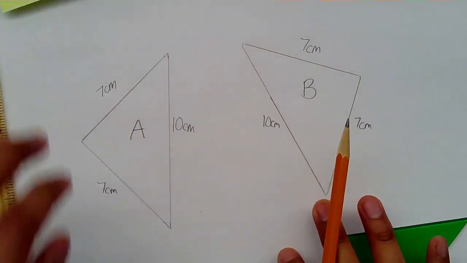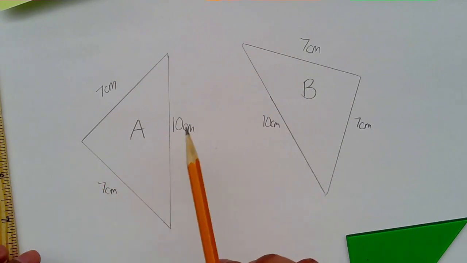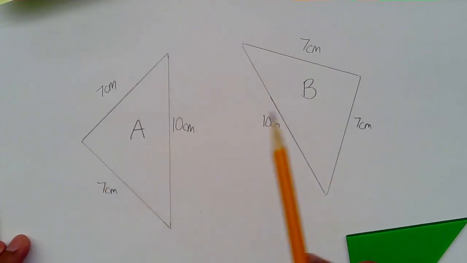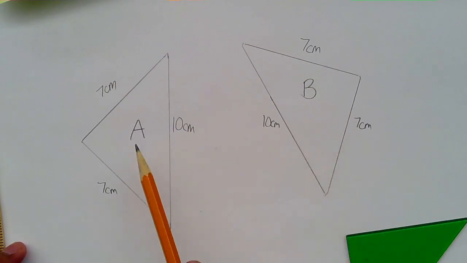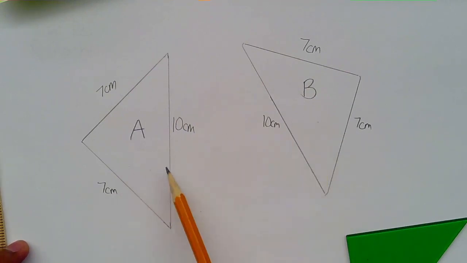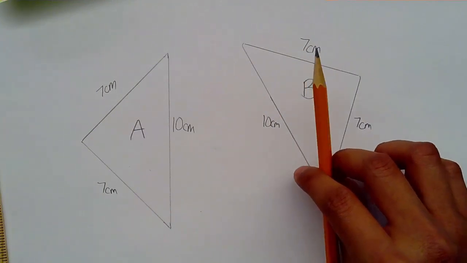For example, triangle A on the left over here is not the exact same triangle as triangle B. They're in two different spots on this piece of paper. They're in two different orientations, and they're not physically drawn on these same spots.